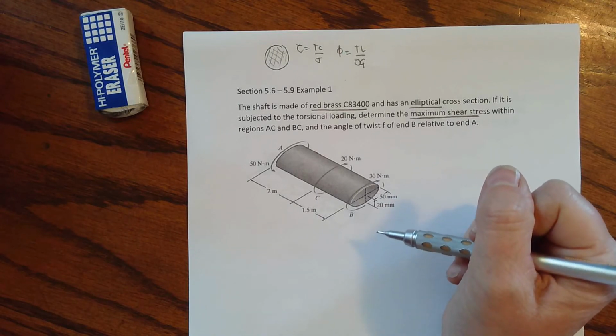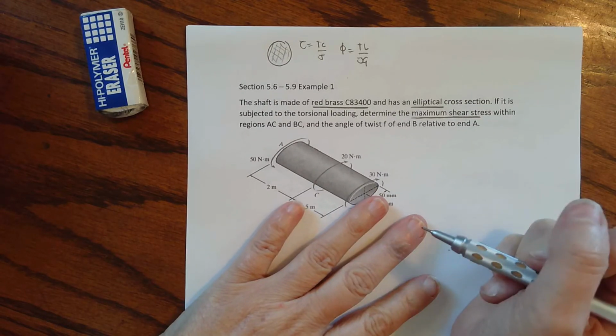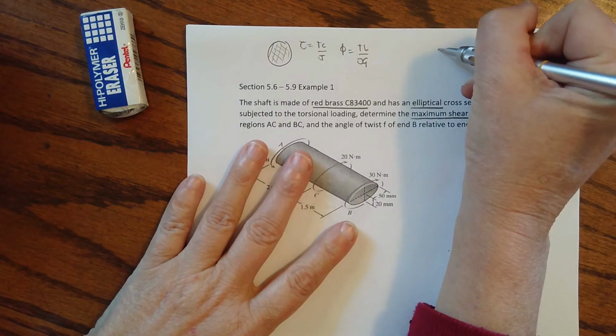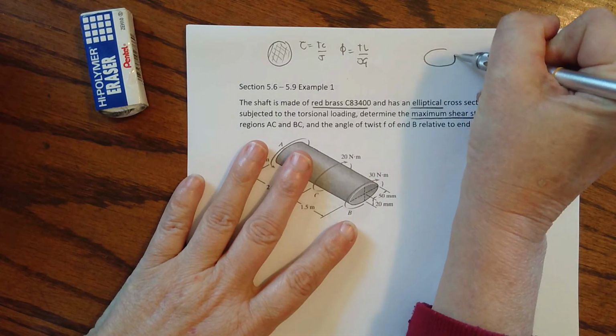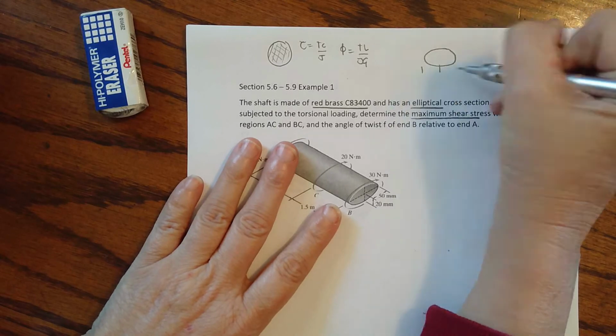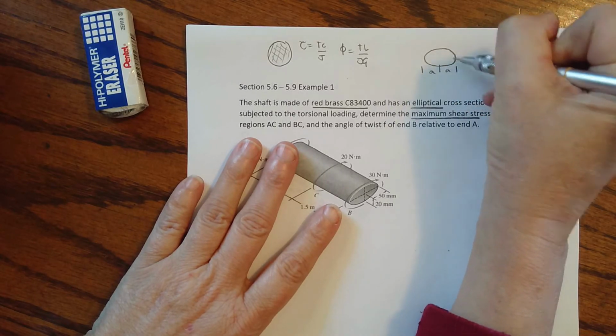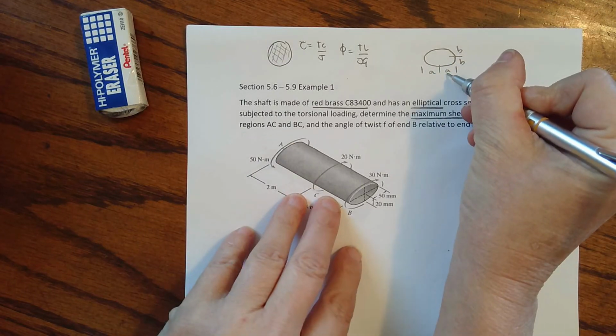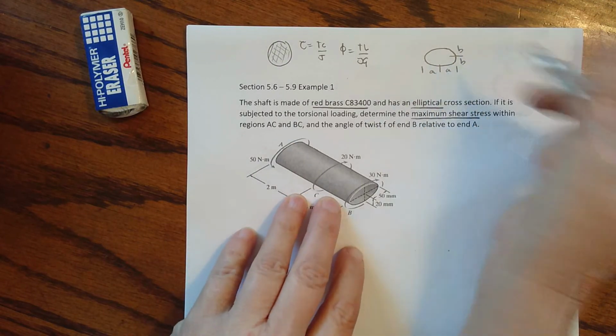In our textbook, we can get a table, and from that table I can find the elliptical shape. It is defined as A, B, B, so this is my longer segment and my shorter segment.